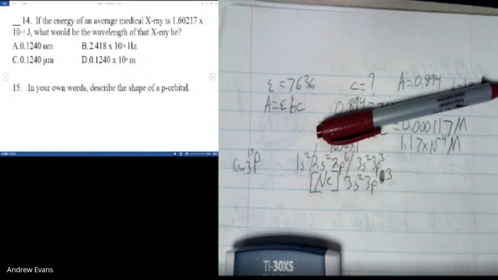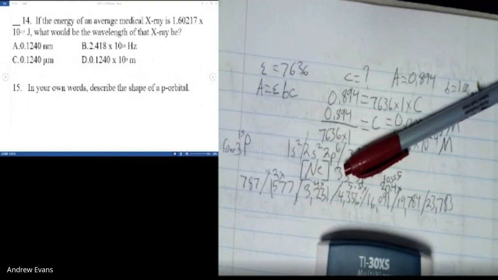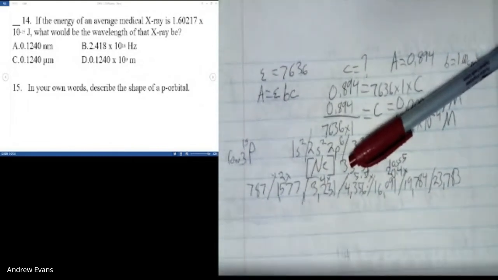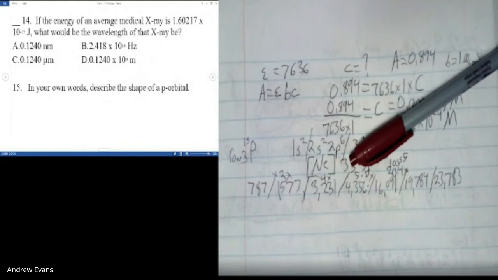Okay, back to a proper math problem. If the energy of the average medical X-ray is something like 1.60217 times 10 to the negative 15th joules, what would the wavelength be? So this one, we're taking energy and going to lambda. Please note, they ask for wavelength. Wavelength. Don't be tripped up.